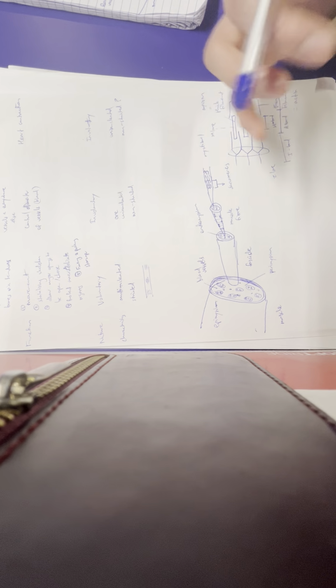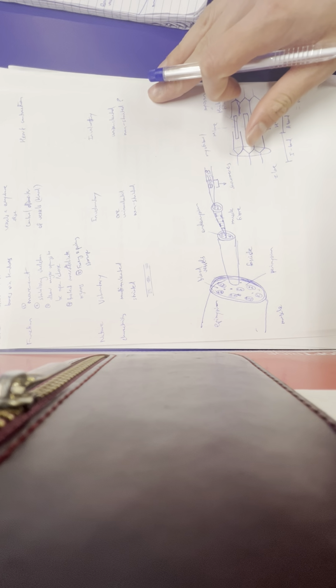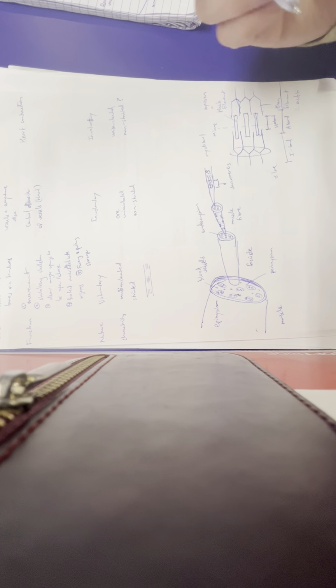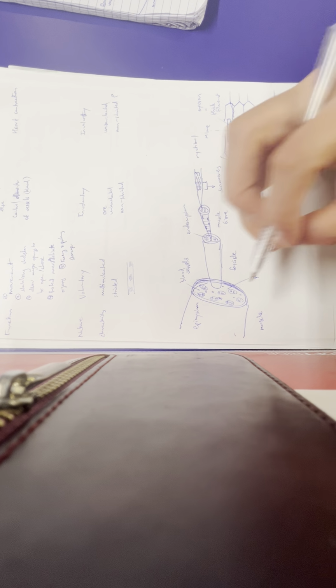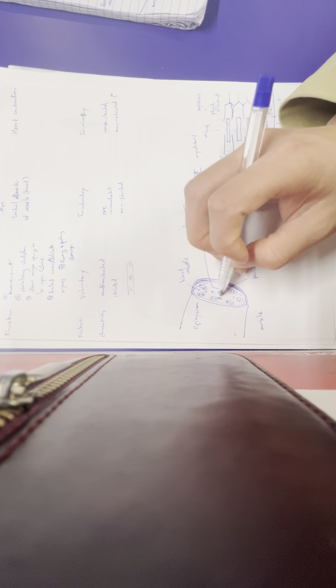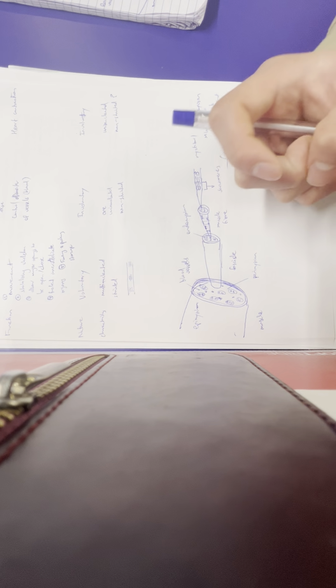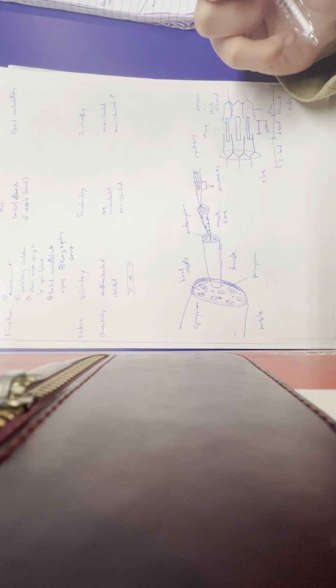So that's the basic structure of skeletal muscles, and the breakdown of fibers as well. You can also find nerves, neurons inside muscles, because of course contractions are controlled by neural activity, your brain sending signals down to your muscles.